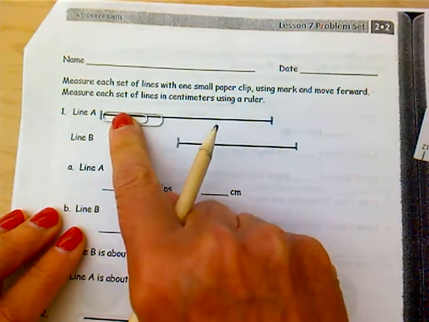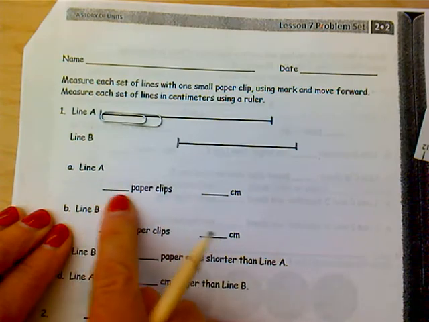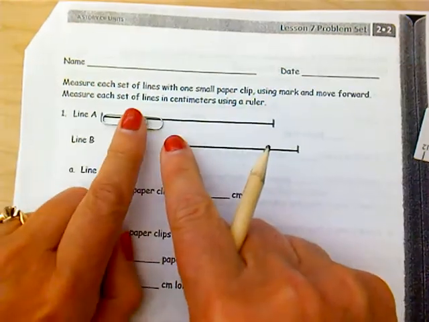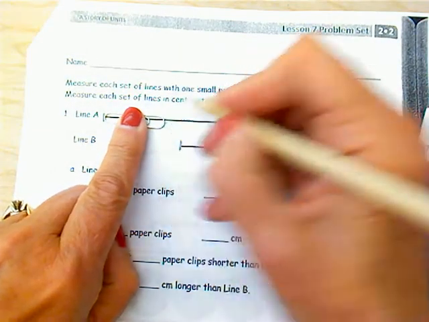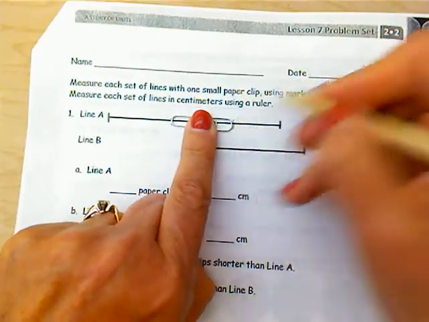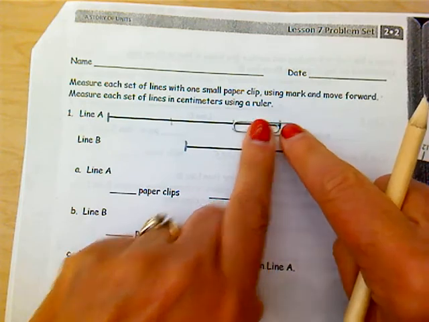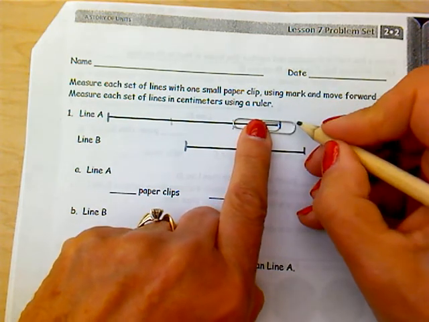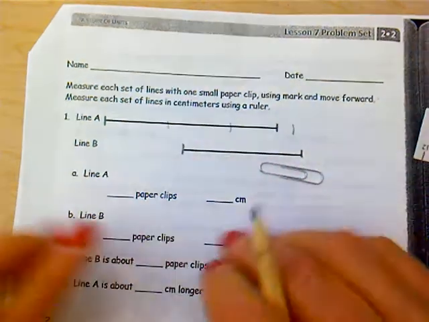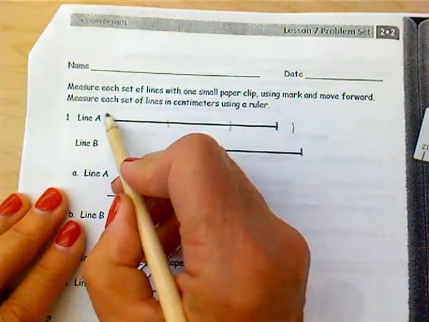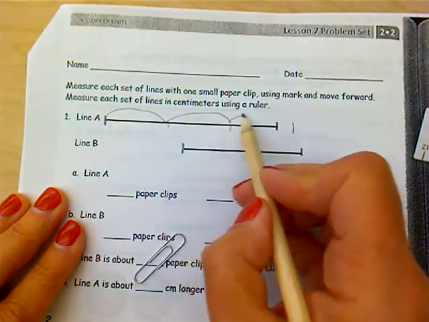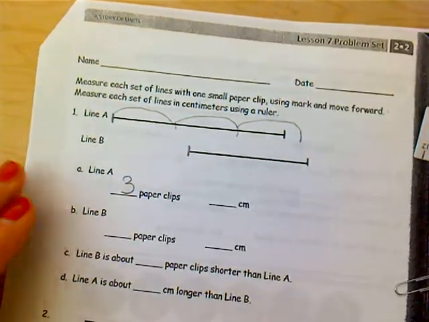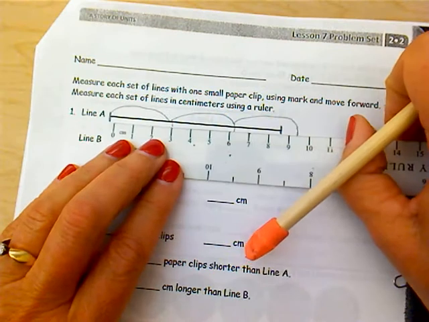I'm going to start with the paper clip because I need to know how many paper clips long is line A. So here's my paper clip. Make a little mark, make a little mark, and it's not quite, but it's more than halfway, so I'm going to count that as a full paper clip. So I've got counting 1, 2, and about 3. So it is about 3 paper clips long as compared with centimeters.